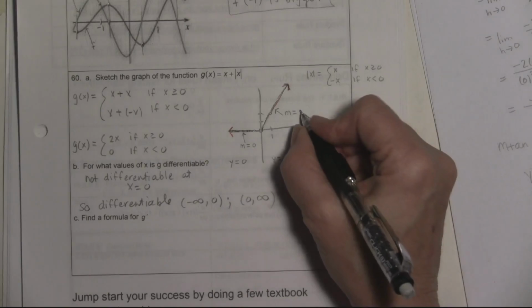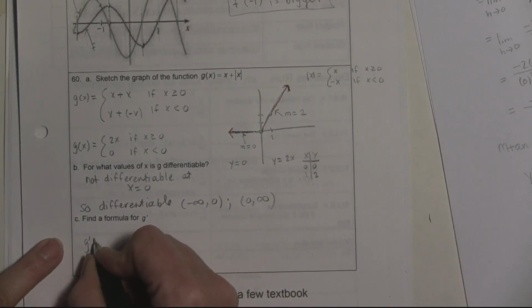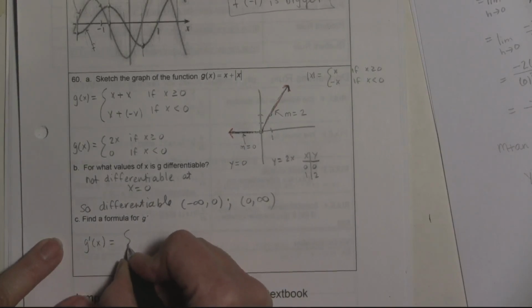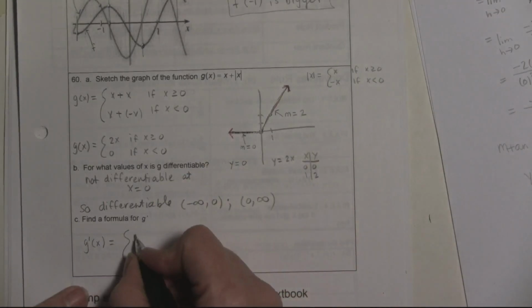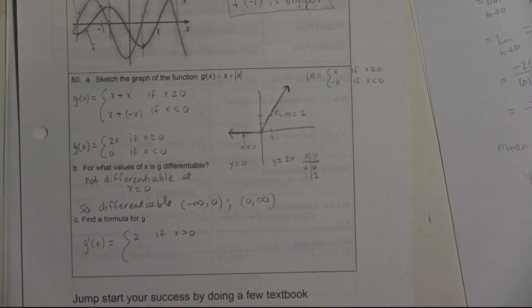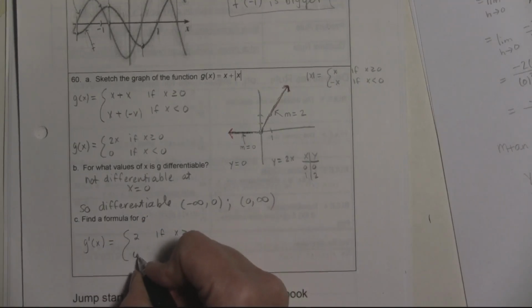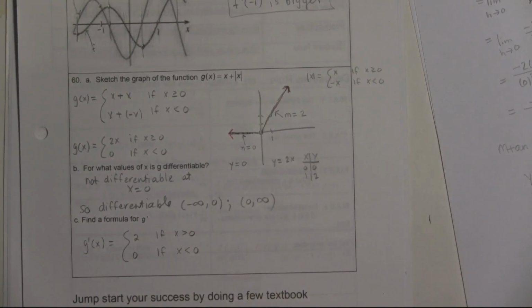So I didn't have to do any calculus. I didn't have to do any limit formula or anything like that, because I just had to know that this is the slope. So g prime at x is equal to two things. It's equal to 2 if x is greater than 0, but not equal to 0, because remember, it's not differentiable at 0. So if I'm greater than 0, then the slope is equal to 2. And if I am less than 0, then the slope is equal to 0. It's a horizontal line, so the slope is 0.